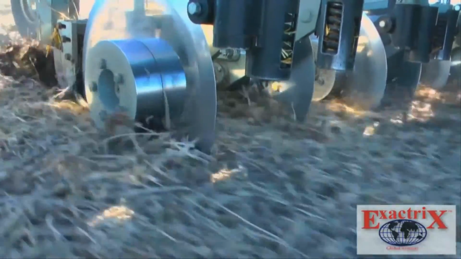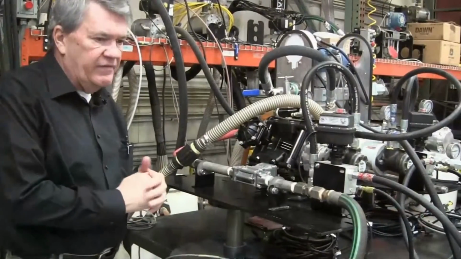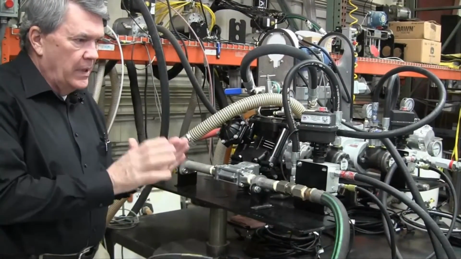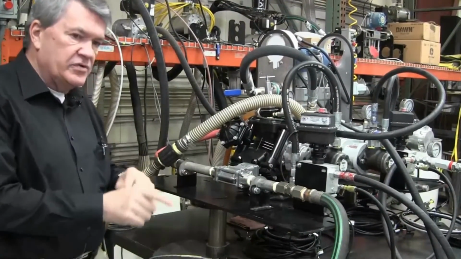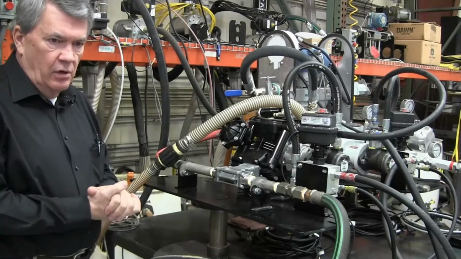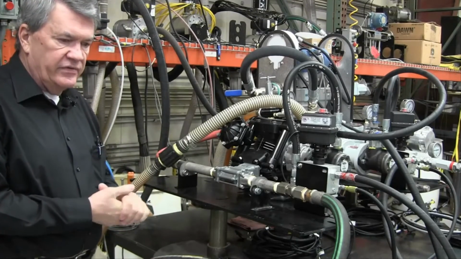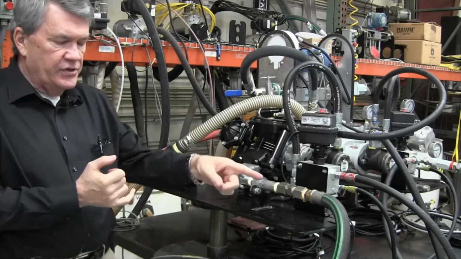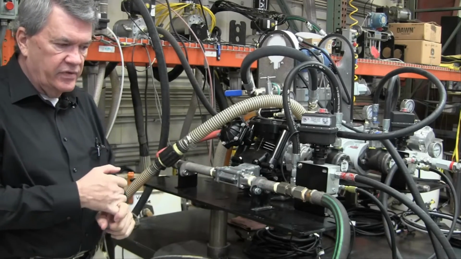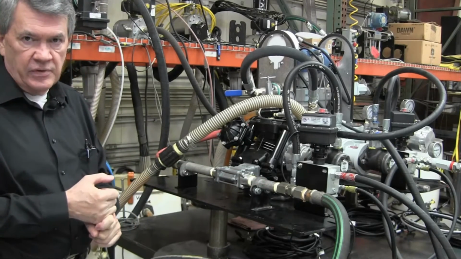Both of these pumps are running off of the controller, and the producer can select or split his screen to show what's going on with the systems. And then we use the pressure gauge and the tachometers to double check the system to make sure it's applying correctly.